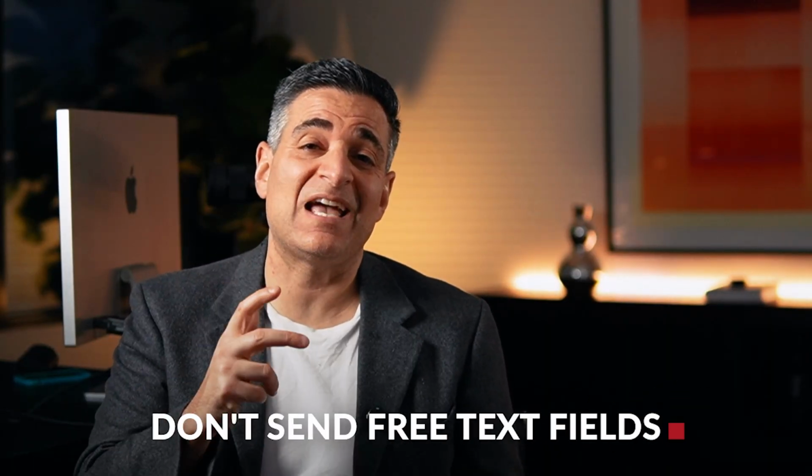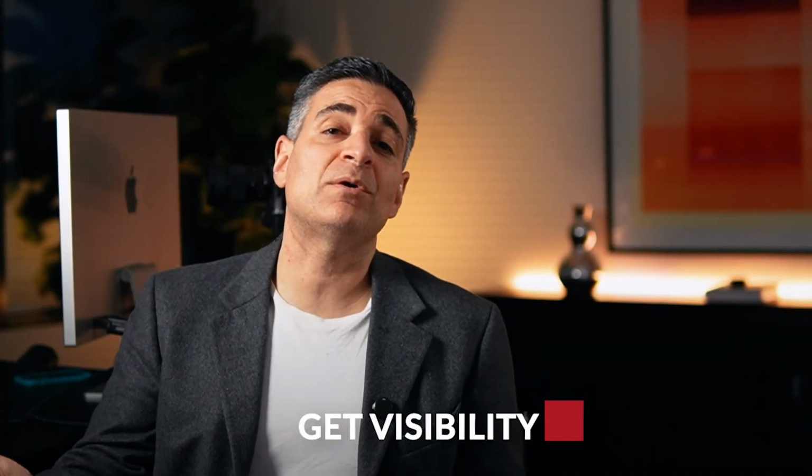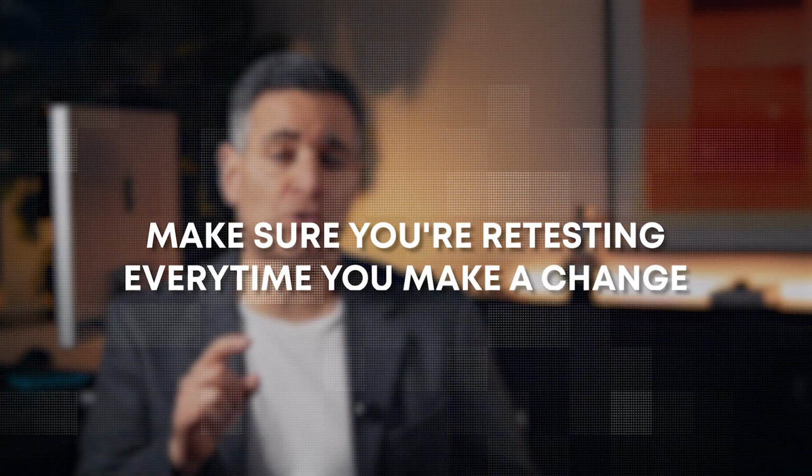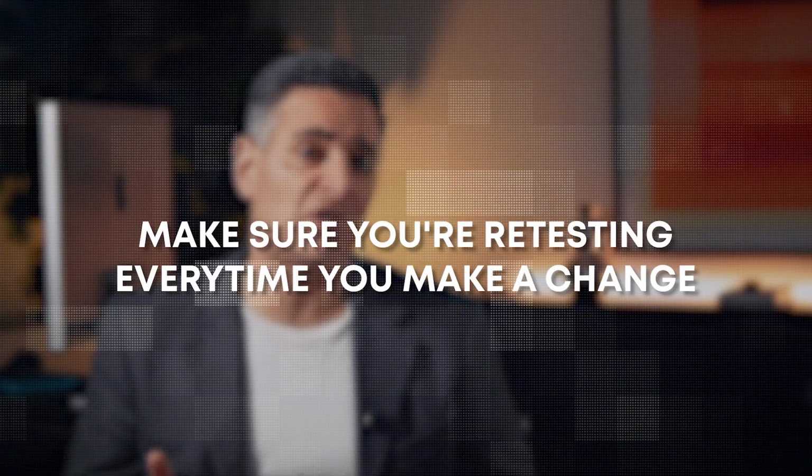Next, do not send free text fields. Message fields, symptoms, reasons for a visit, none of this should get sent back to Meta. Finally, you're going to need visibility. Log outbound CAPI payloads securely. Review samples regularly. And make sure that you're retesting all of this every time that you change the website, add new forms, put up a new campaign, or if you're doing anything with Tag Manager.